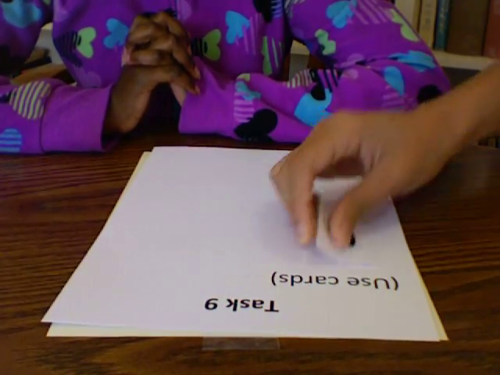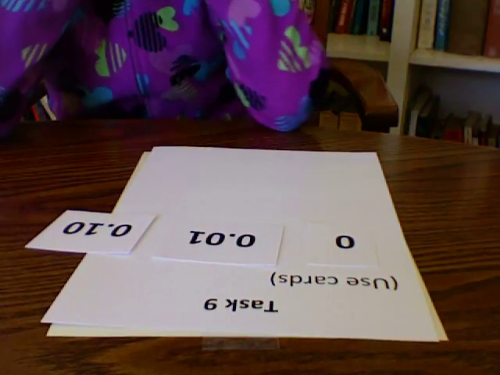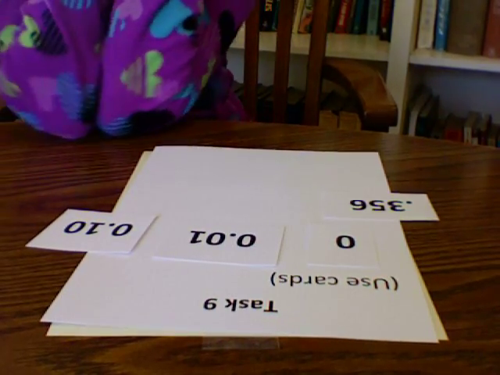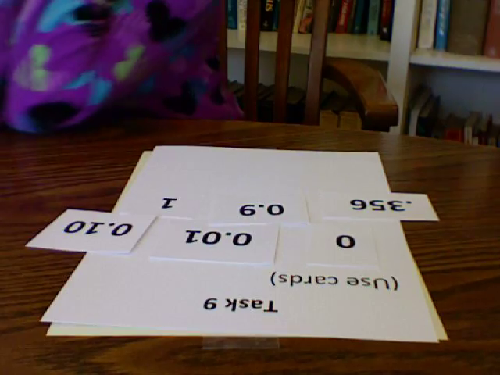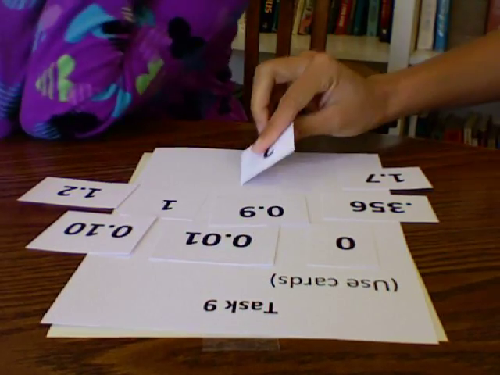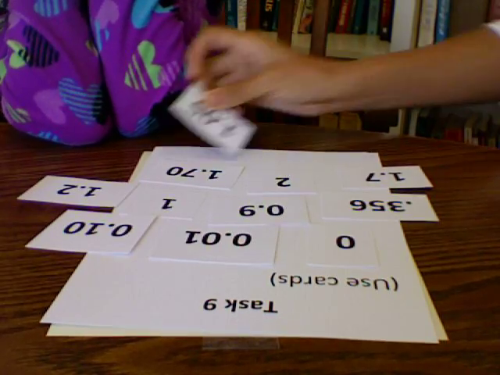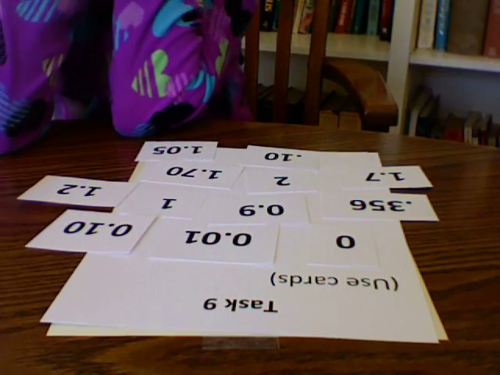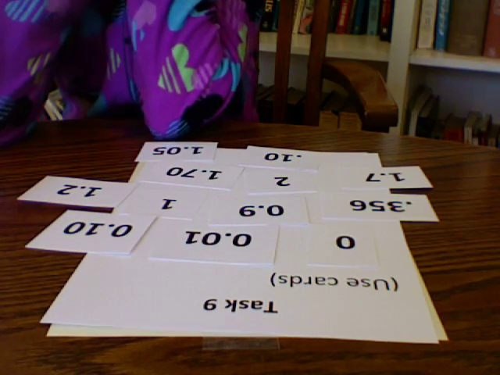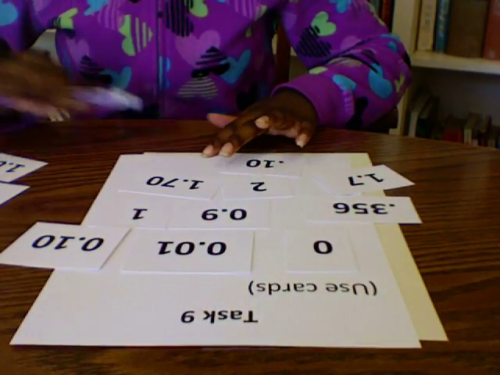Okay. So I'm going to give you a set of cards. There are 12 different cards. And I want you to put them in order from smallest to largest. There you go. It's okay if it moves a little.